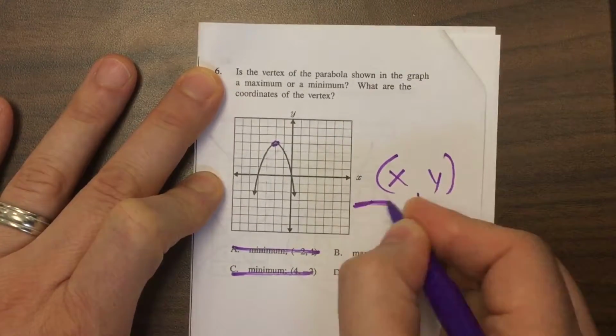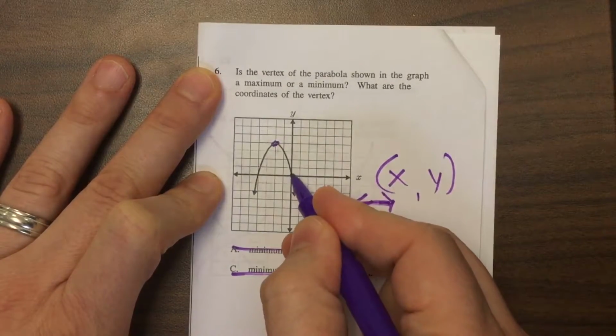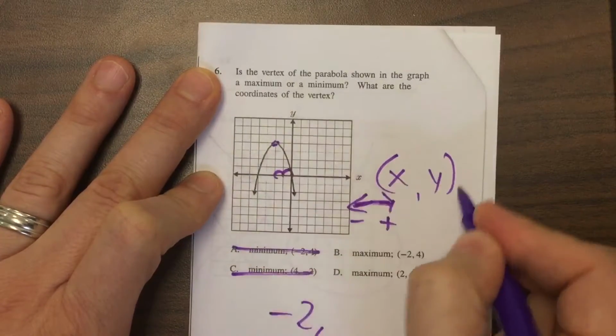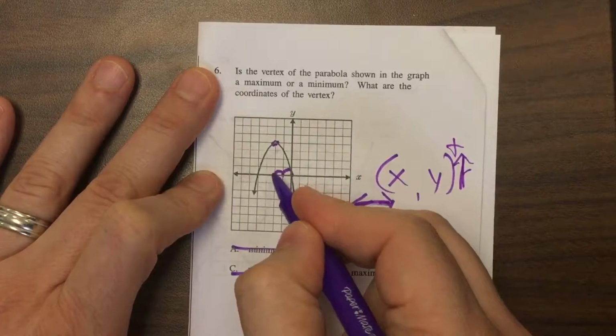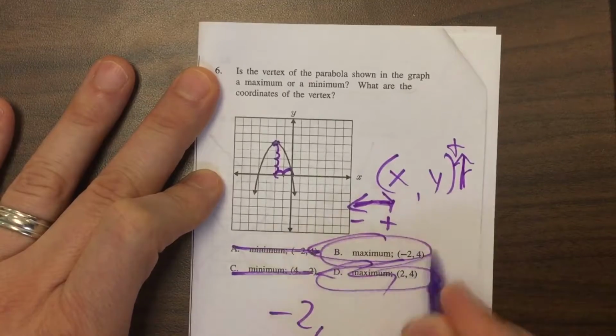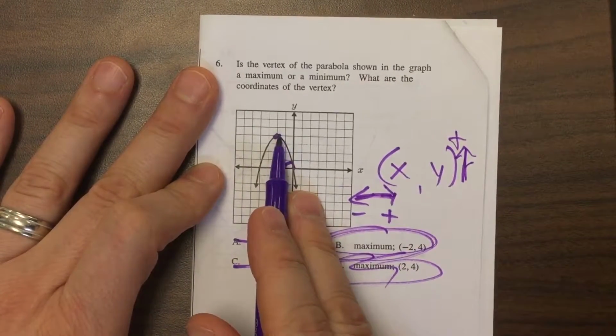X is left if it's negative, right if it's positive. This is going left 2. It's got to be negative 2. And it goes up, y goes up when it's positive. So it's negative 2, comma, positive 4. Oh, my bad. It's B. Negative 2, left 2, up 4, positive 4.